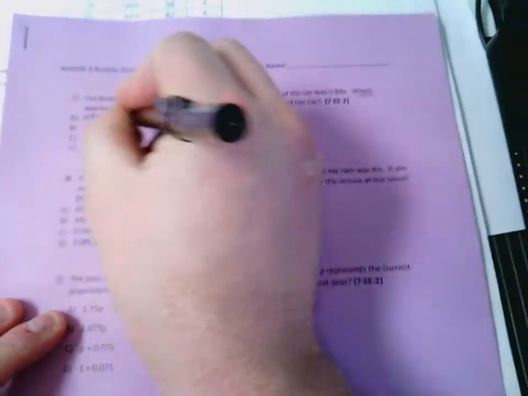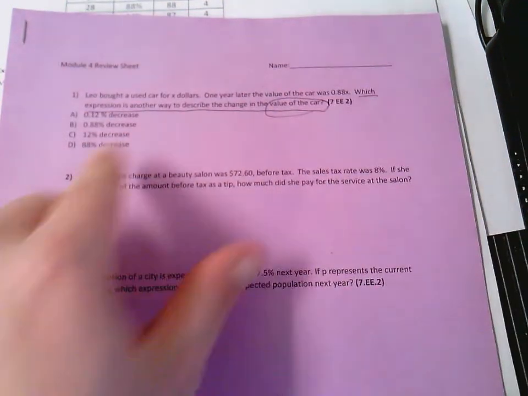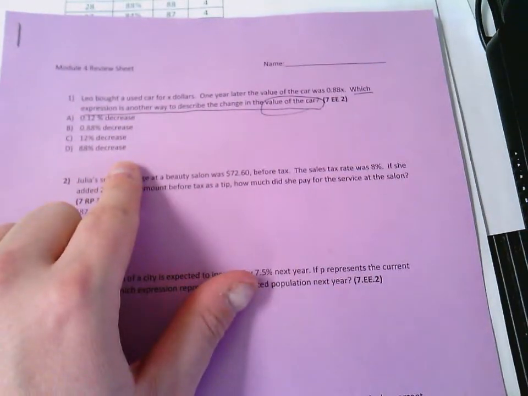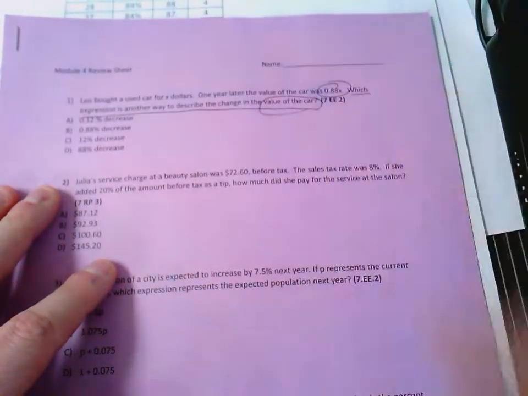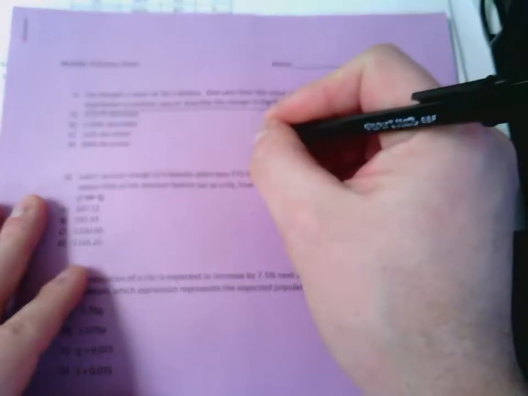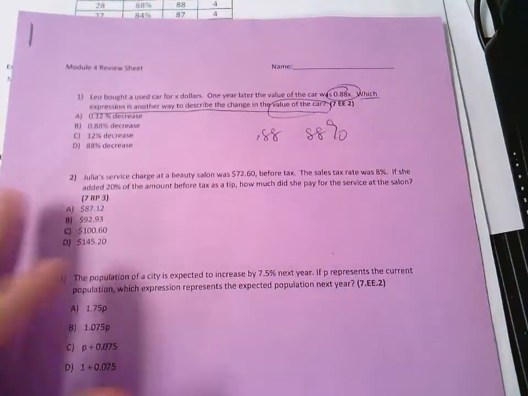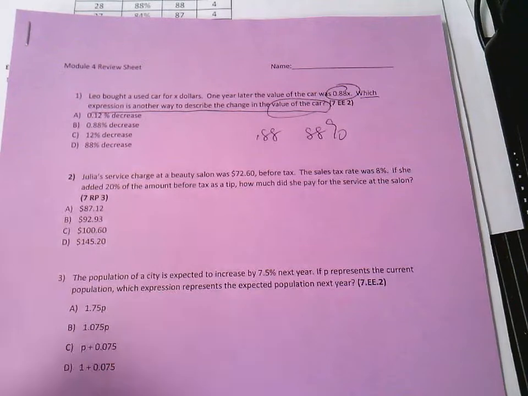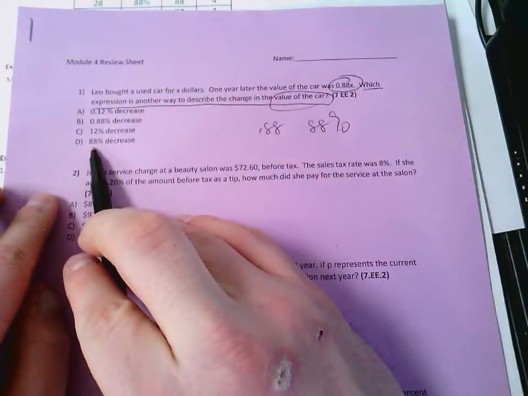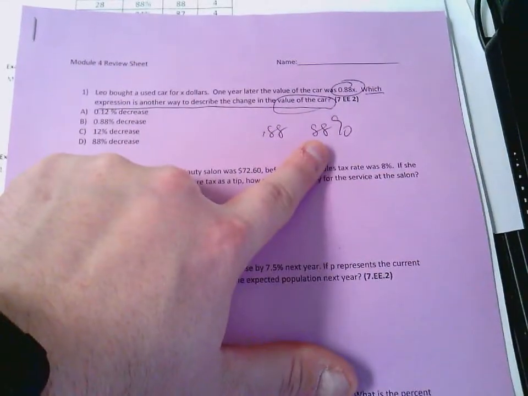Which expression is another way to describe the change in the value of the car? So you can see your choices. Decreases, decrease. Actually, they're all decreases. So the key is the expression 0.88. 0.88 is 88%. Okay? But then the question becomes, is this an 88% decrease? So some of you might be quick to pick D just for the simple fact of it's 88%.